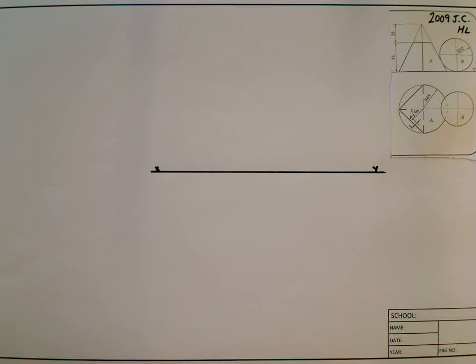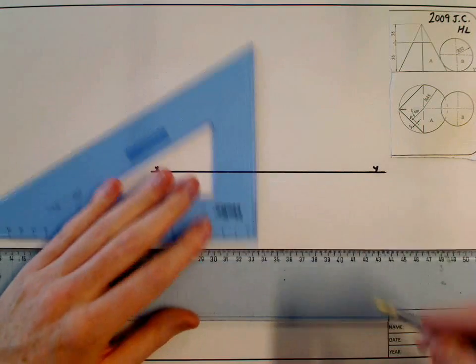2009 Junior Cert Higher Level Solid Contact question. Shown is a 3D graphic of the solids before being cut. Draw the given elevation and complete the plan of both solids. So I'll start off by drawing the cone and the sphere.